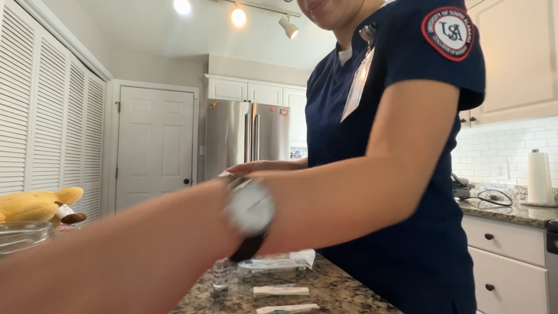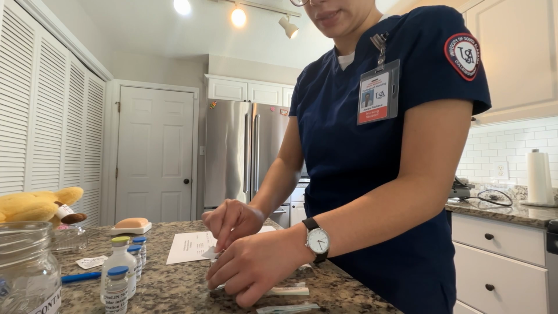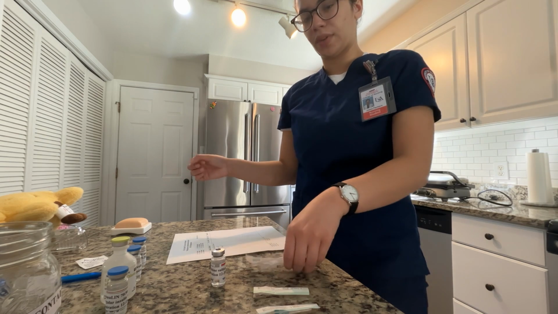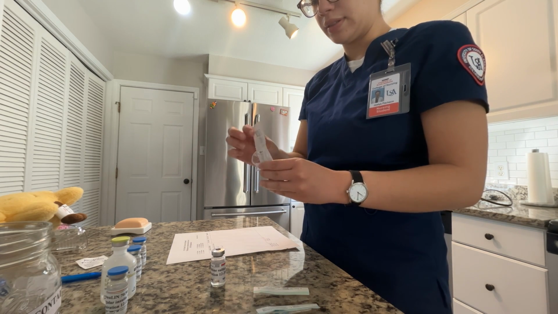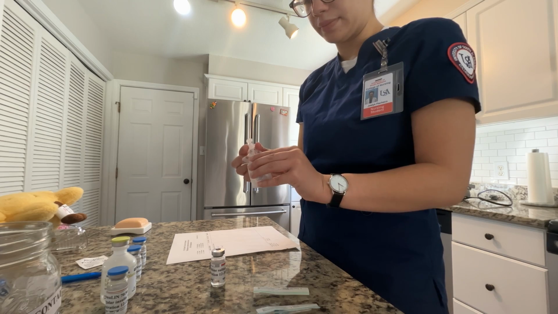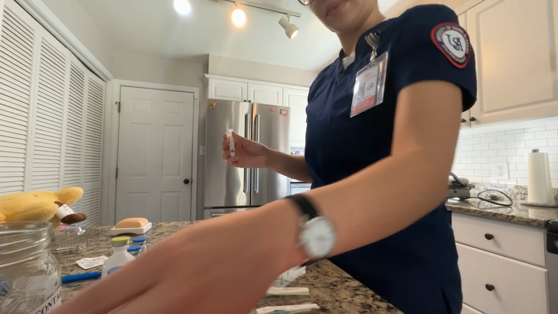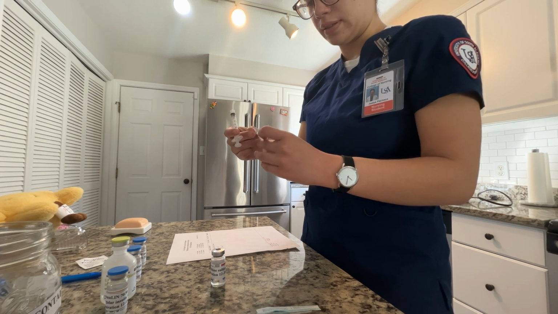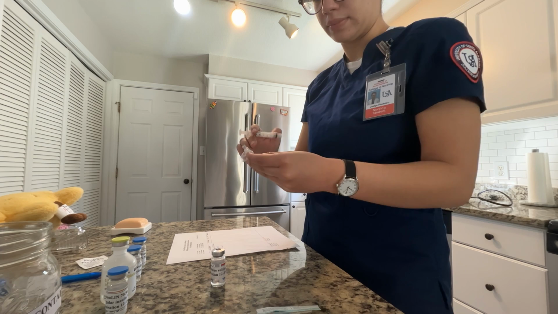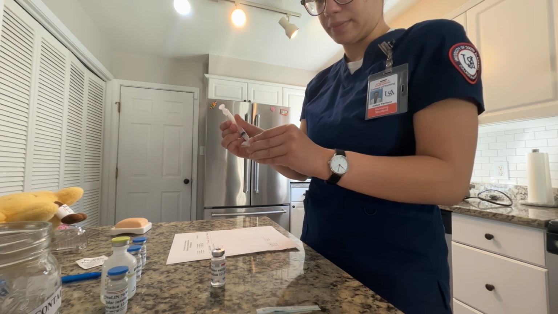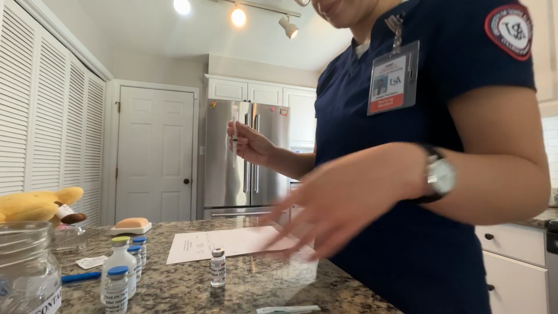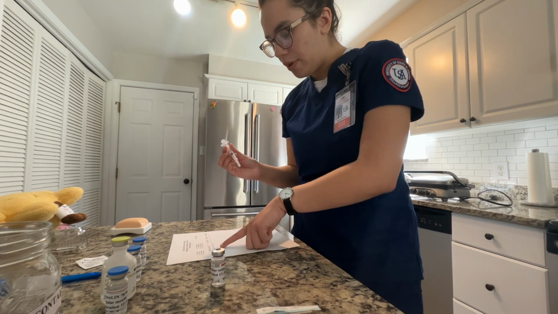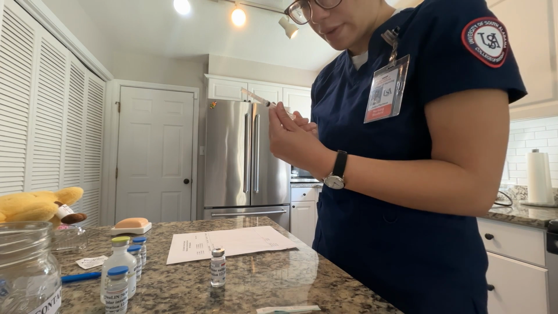So I'm going to clean my vial with an alcohol pad. I'm going to open up my Luer-Lok syringe. And I'm going to open up my blunt cannula. Screw this on here. So he is to receive 5 milligrams, so I calculated 0.5 milliliters. So I'm going to draw 0.5 milliliters of air.